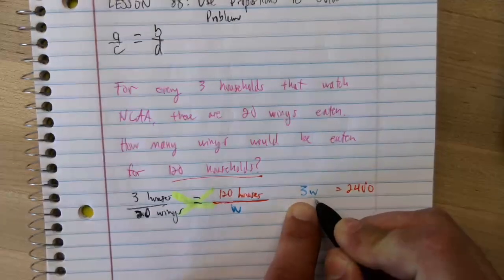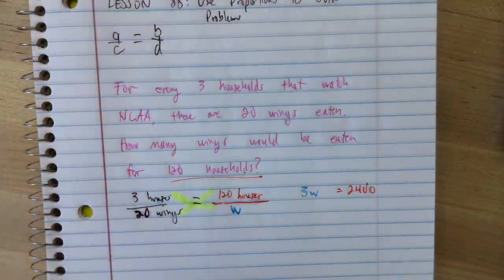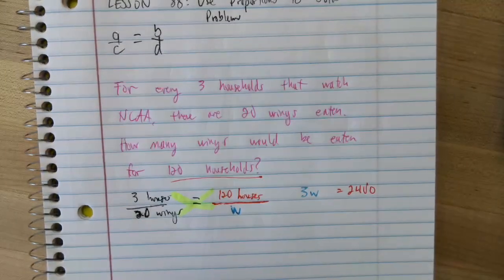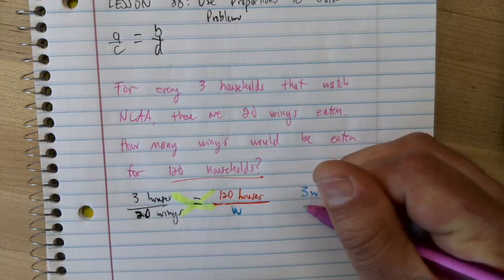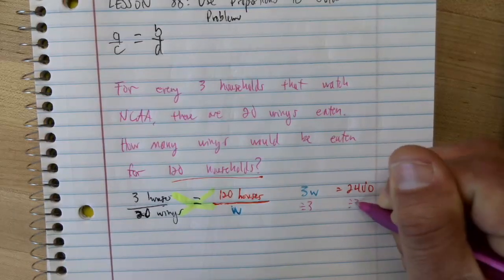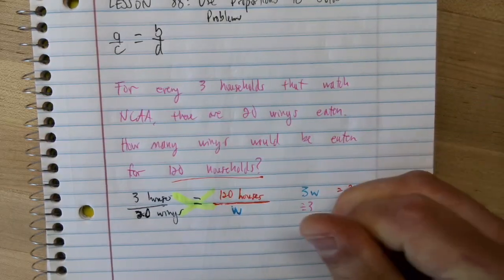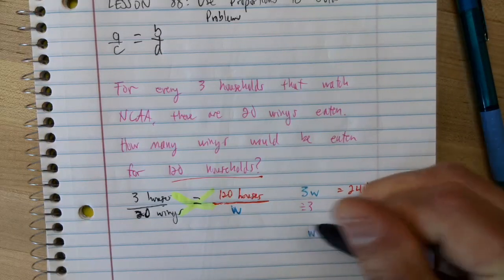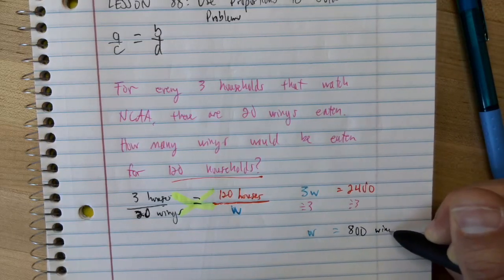This looks just like the previous lesson. 3 times W equals 2400. What do I do to solve for W? I have to do the opposite of 3 times W. I'm going to divide. So I'll get W equals 800. I need 800 wings.